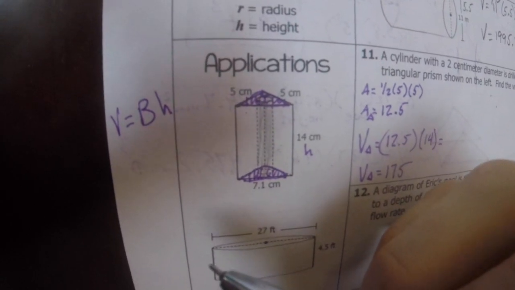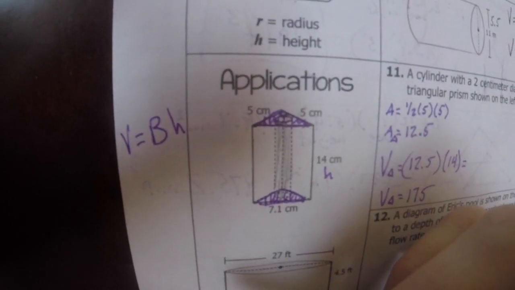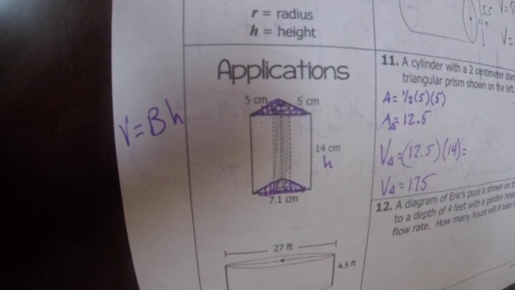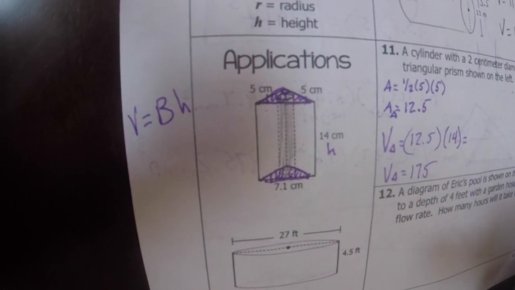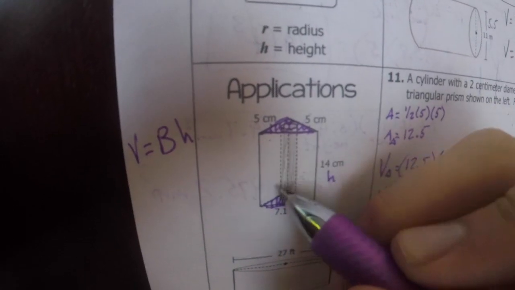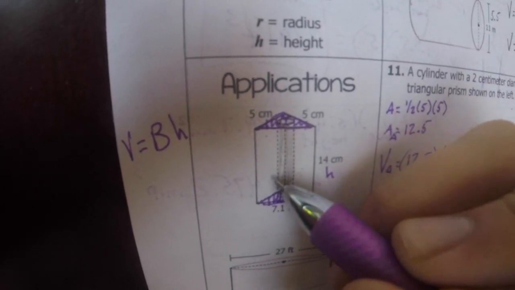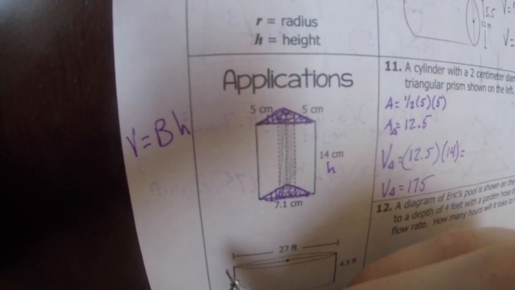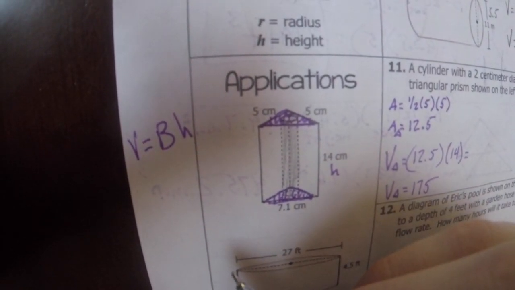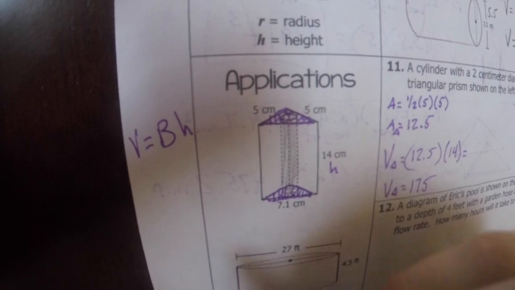Think about a drill, if you've ever seen a drill, and think about it going through a wall or something. What type of shape does it leave? Well, this is actually a cylinder, this shape. So I have to figure out what's the volume of that cylinder.